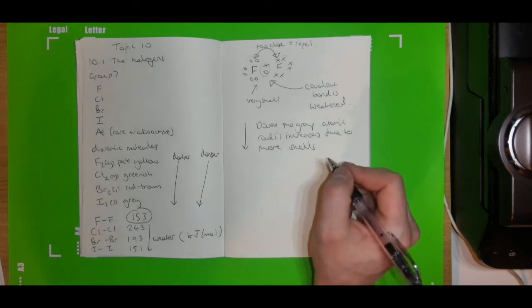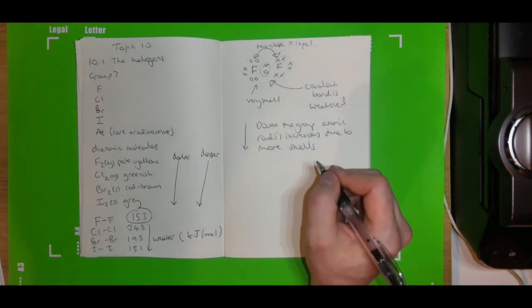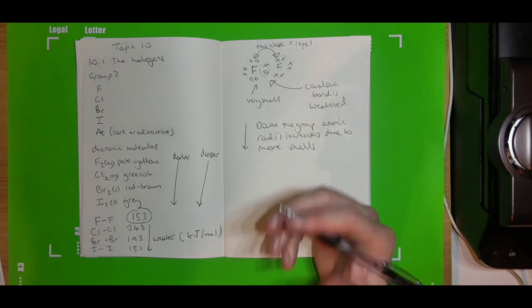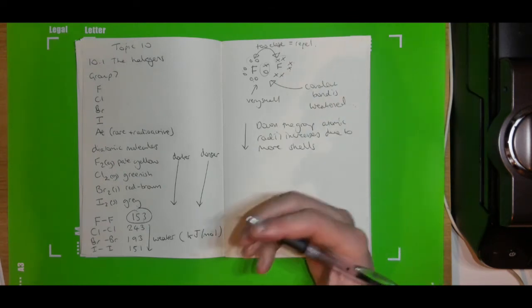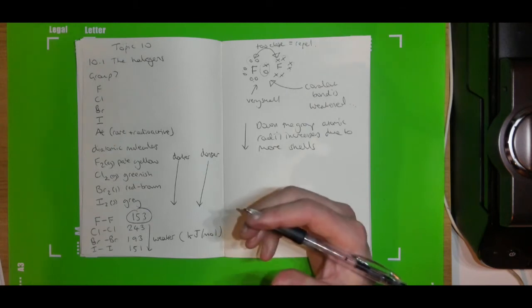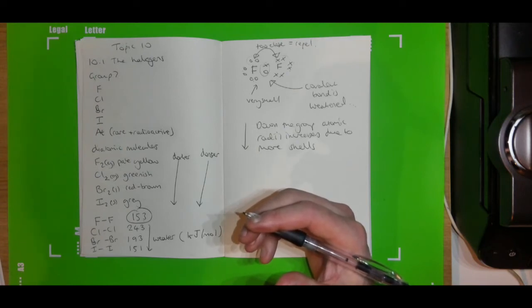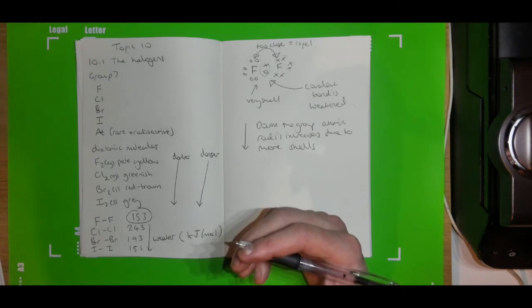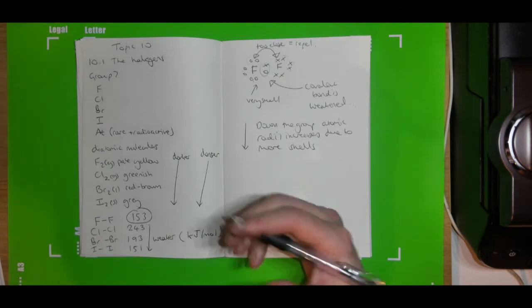Let's look at electronegativity. So remember, electronegativity is a measure of the ability of an atom to attract electrons toward itself in a covalent bond. So electronegativity is the ability of an atom to attract electrons towards itself in a covalent bond. So we know that electronegativity depends on the attraction between the nucleus and the bonding electrons in the outer shell.